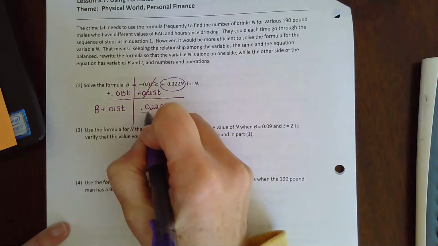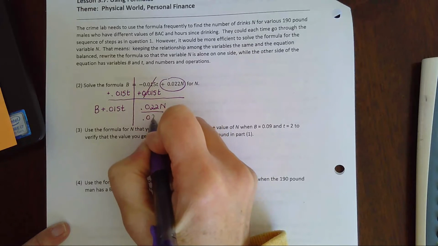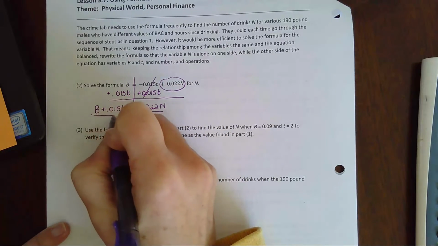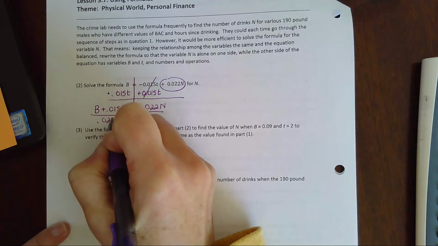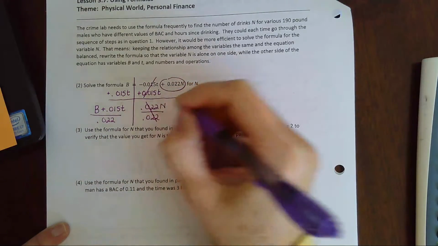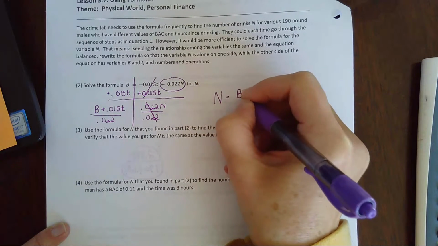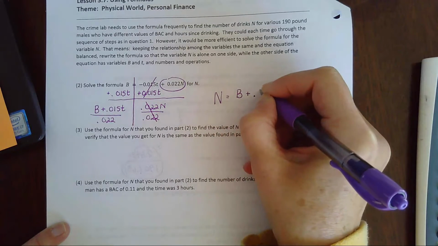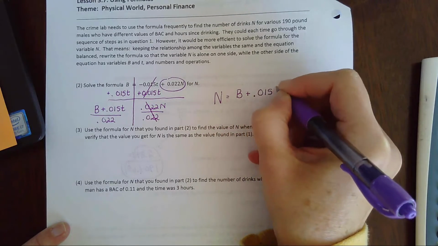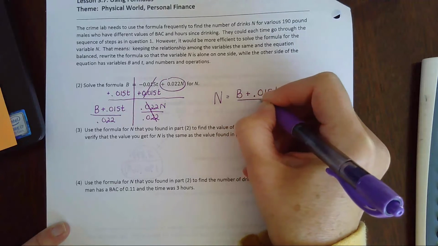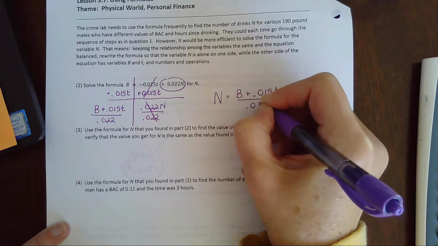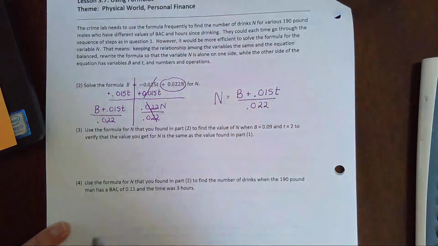And then to get n by itself, we'll divide. So n equals b plus 0.015t all over 0.022. And we don't try to simplify that.